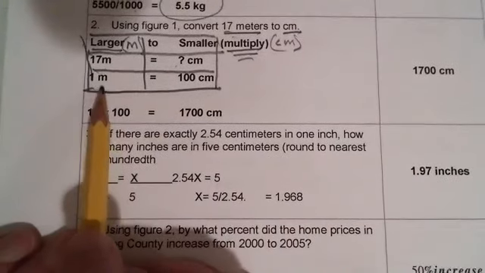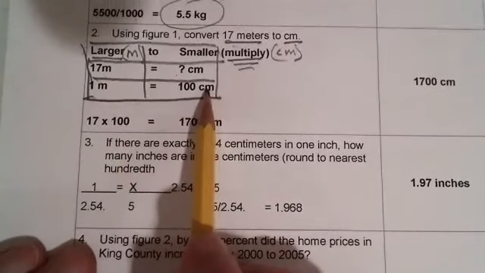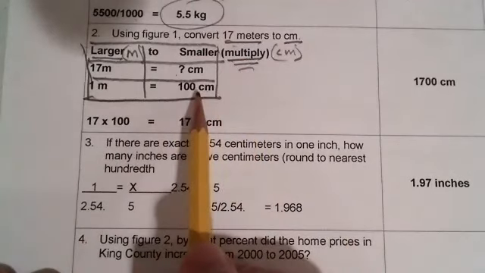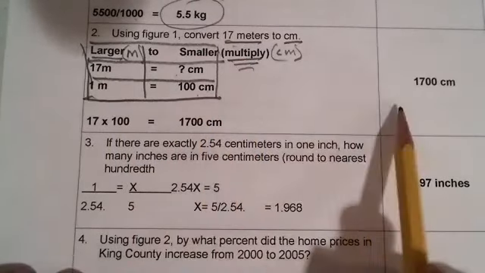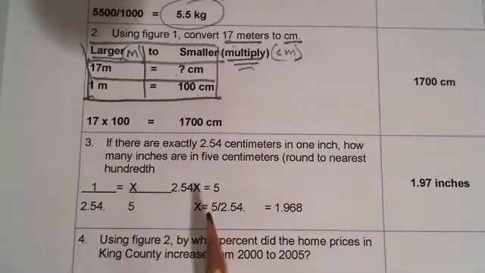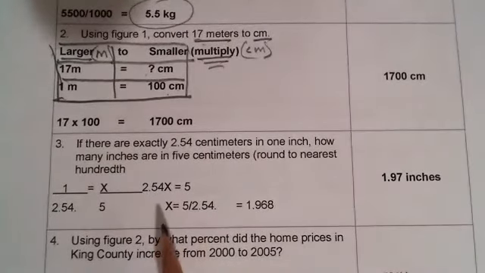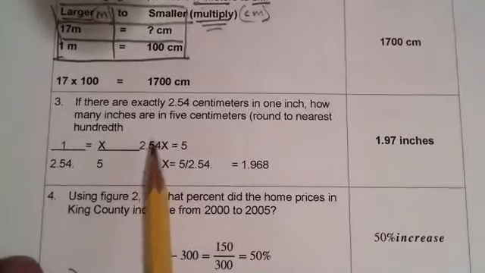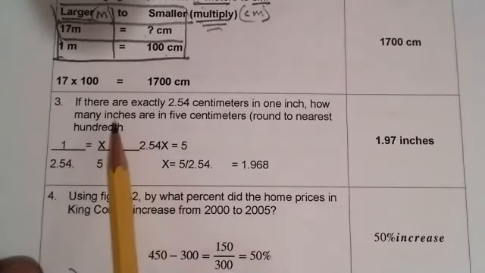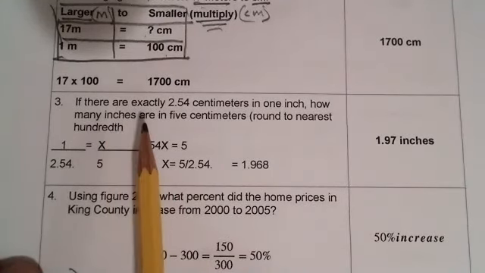Keep the meter here. 1 meter is 100 centimeters. This says I'm supposed to multiply 100 times 17, which is 1700 centimeters. And there's my answer. Okay? So that's how you would calculate to do the conversions.